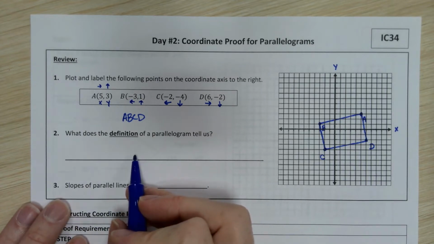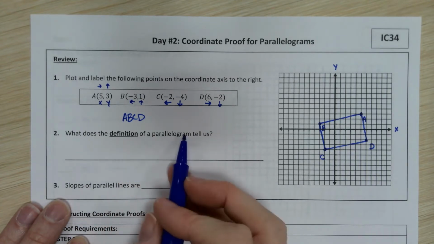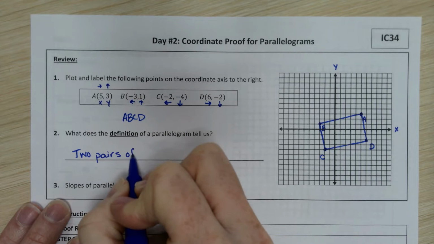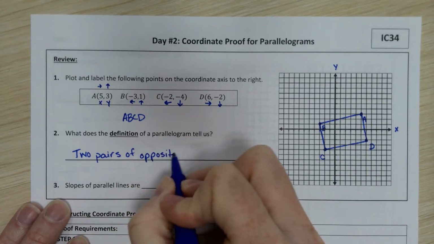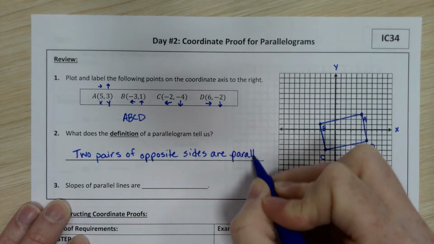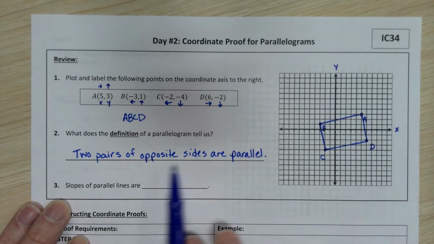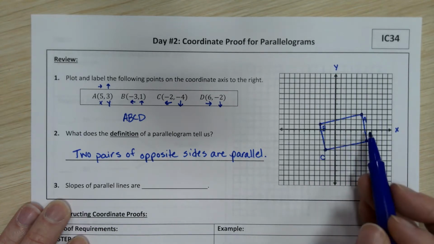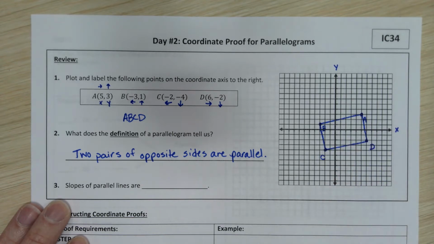Thinking back to the in class 33 notes, the definition of a parallelogram is that there are 2 pairs of opposite sides parallel. And so if we're going to show that this quadrilateral is a parallelogram, we're going to need to come up with some kind of way to demonstrate that opposite sides are parallel. Now, back in our standard 7 parallel line proofs, the only way we could prove that 2 sides of a shape were parallel was by using a converse. So we'd have to use the corresponding angles converse or the alternate interior angles converse, or there were a couple of others. But those required us to know information about angles.